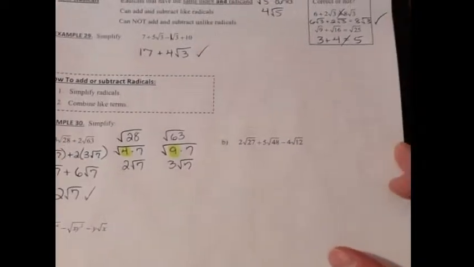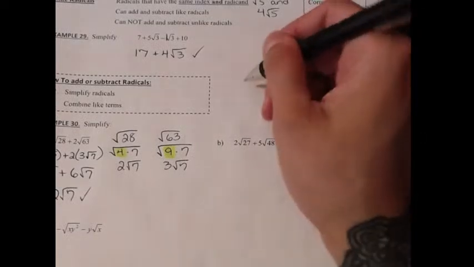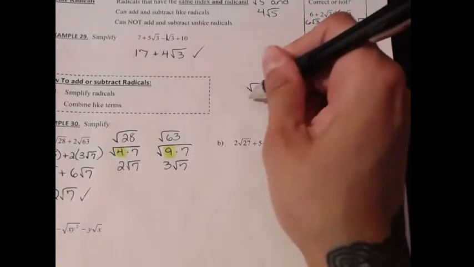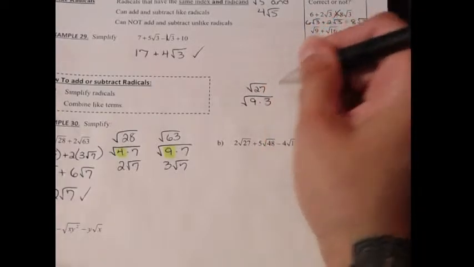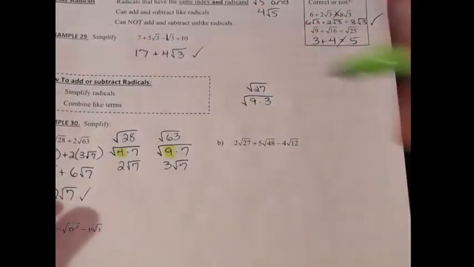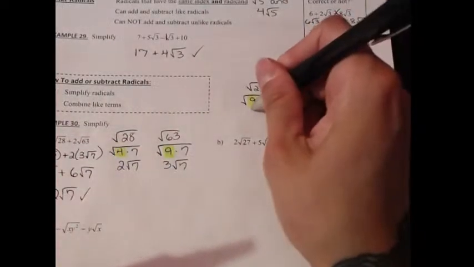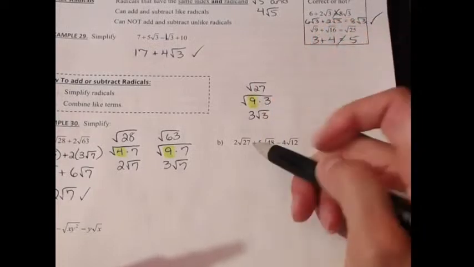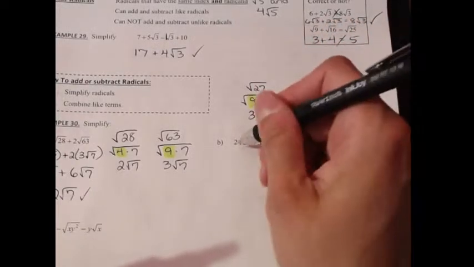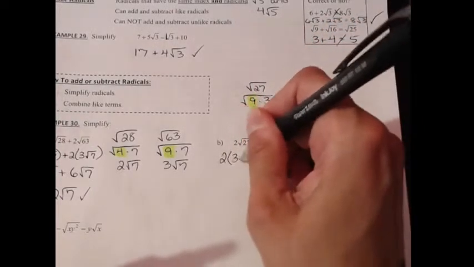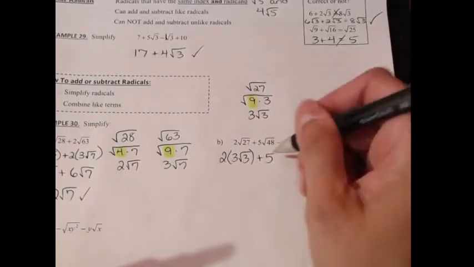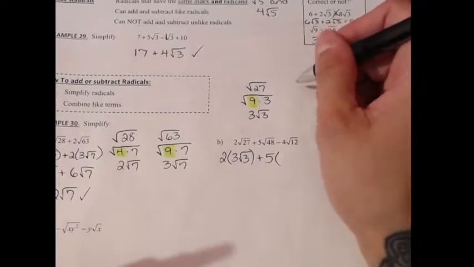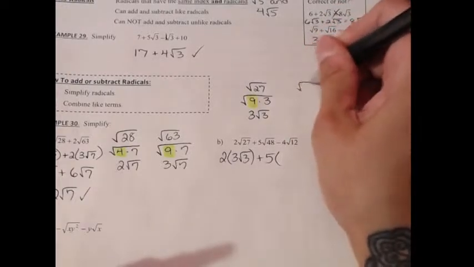Let's look at B. Square root of 27, let's break that down. 9 times 3 will work because 9 is our perfect square. So this gives us 3 square roots of 3. That's going to replace the square root of 27. So I have 2 times 3 square roots of 3 plus 5. Now let's take care of square root of 48.